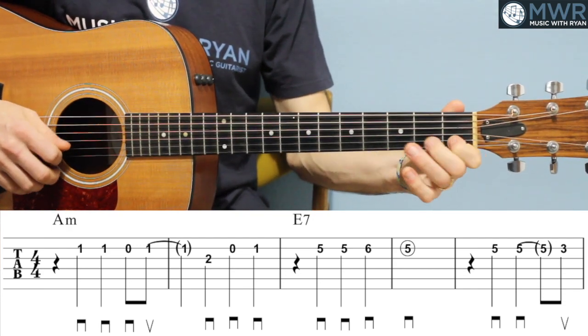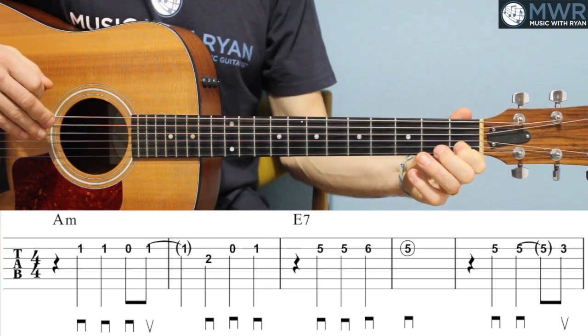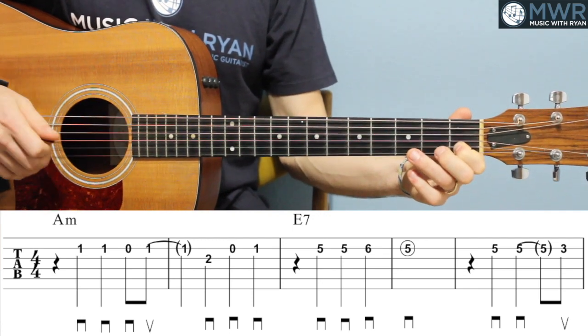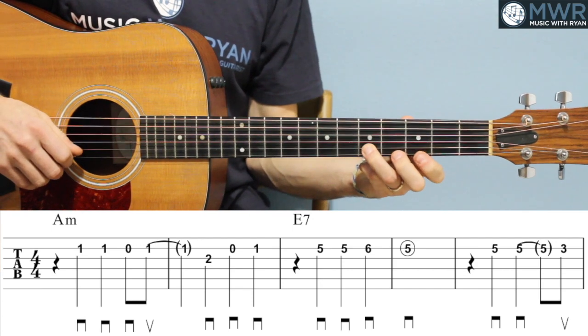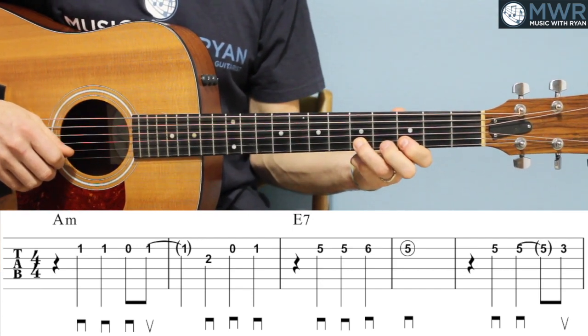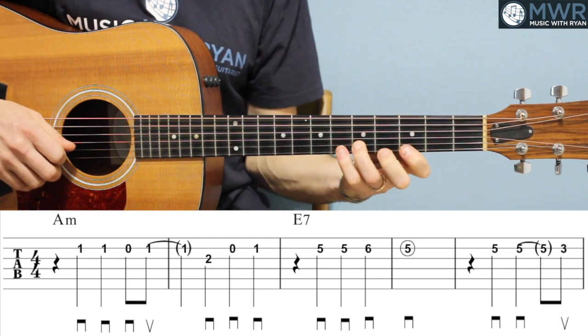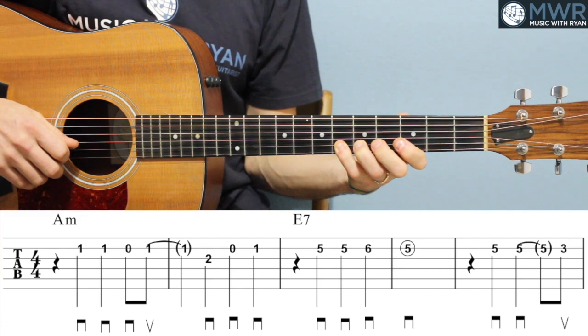2, 3, 4. And then the next little passage here, again, there's a quarter note rest on the downbeat. And then beat 2, we get to the 5th fret of the B string. And we'll slide on up to it. And it's, again, just 3 quarter notes in there. 5, 5, 6. I'm going to use my pinky to catch the 6th fret note.